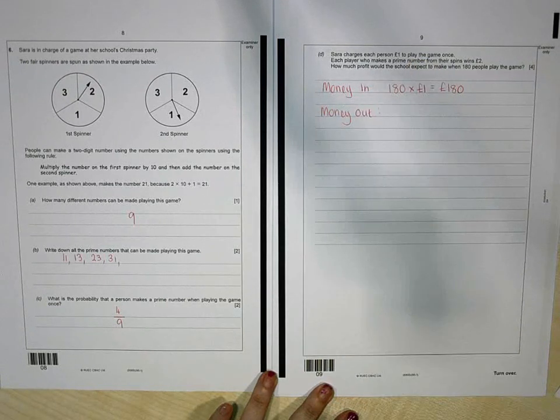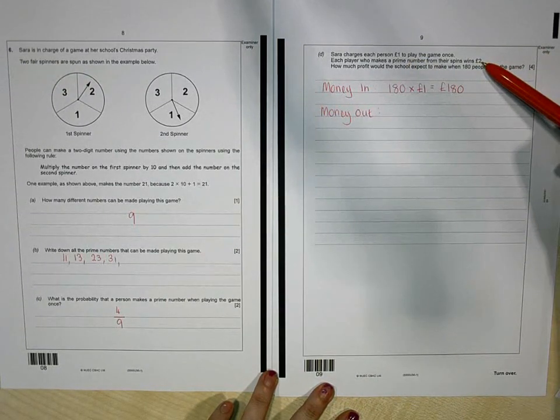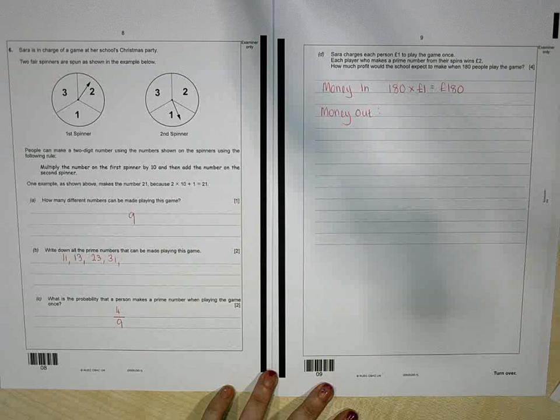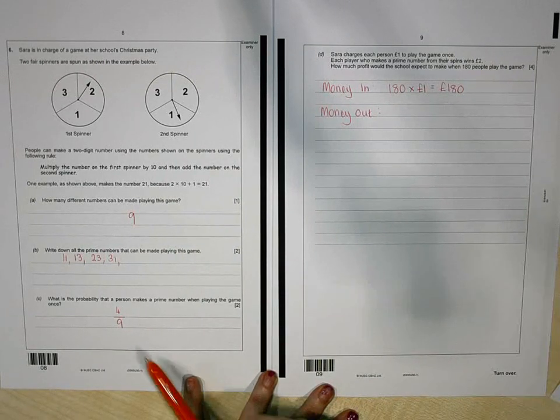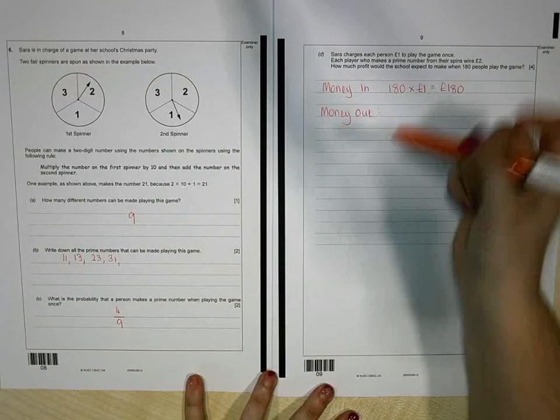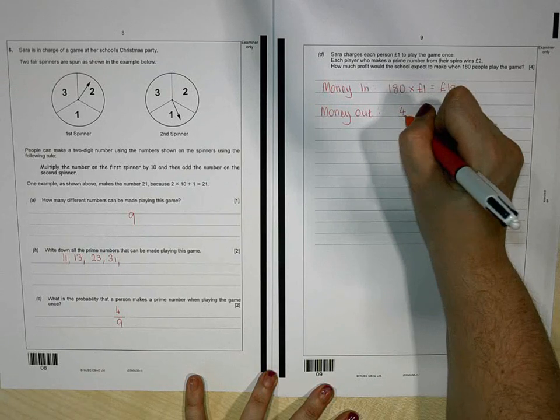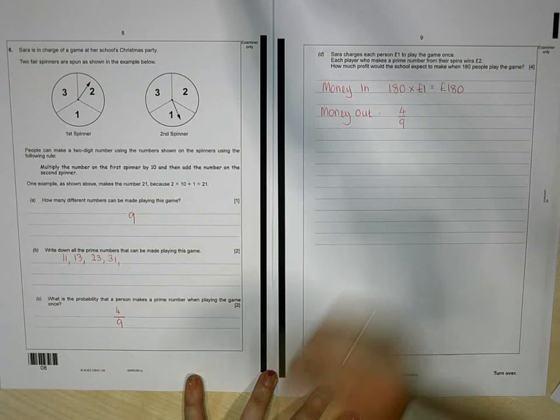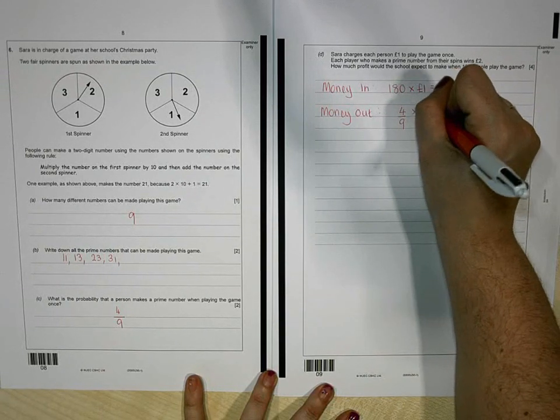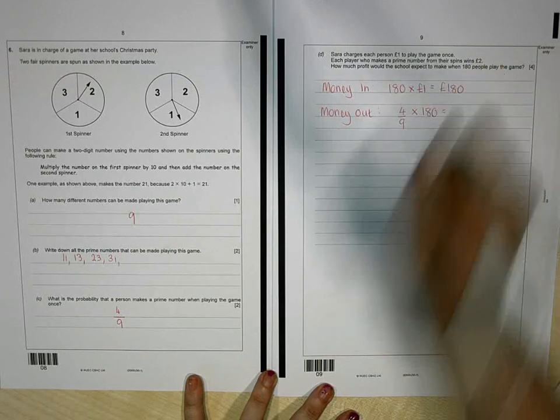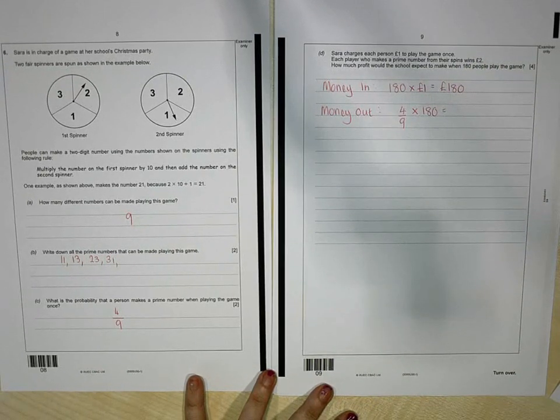Okay, our money out. Each person that wins this game, we are going to pay £2. But first off, I need to figure out how many people win. So there is a chance of winning of 4/9. And there are 180 people. Now this is a non-calculator paper, so I'm going to look to see what I can do to that to make that a little bit easier.